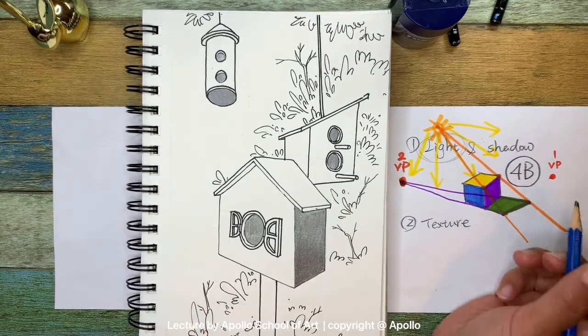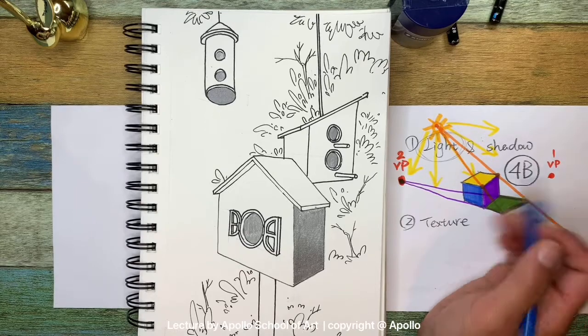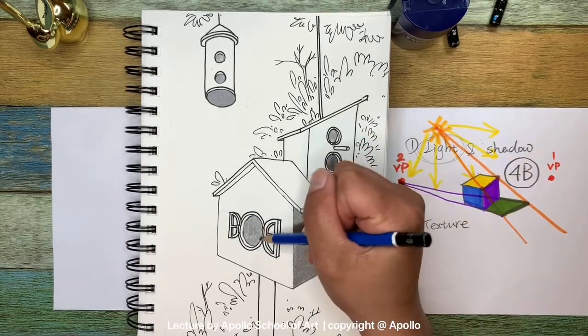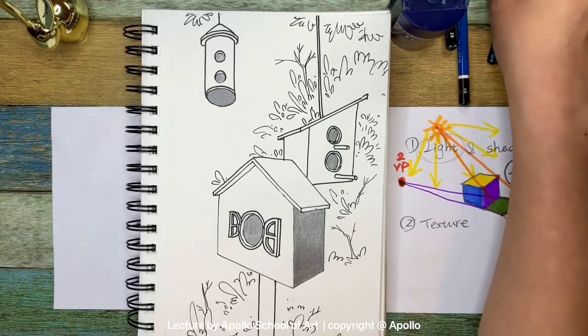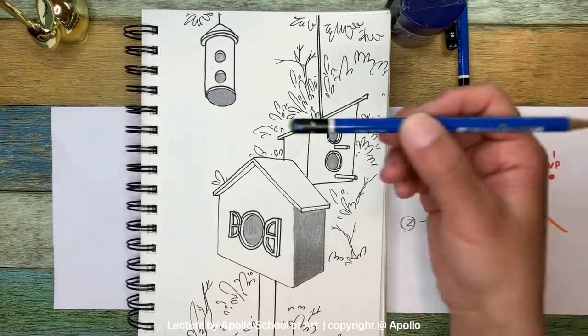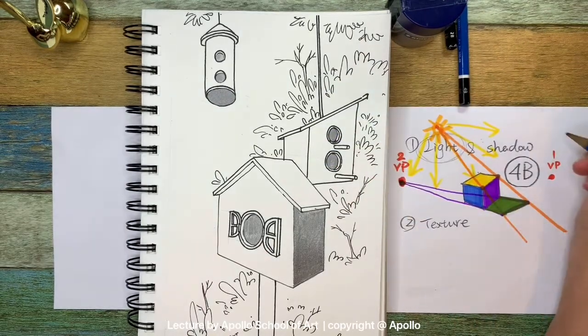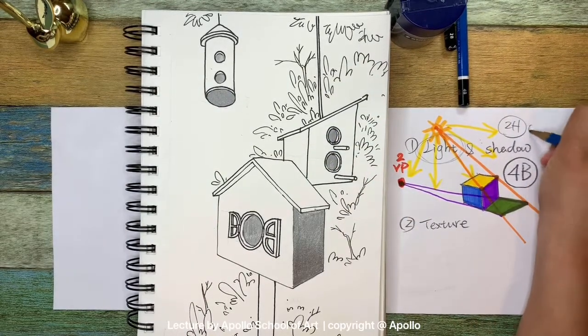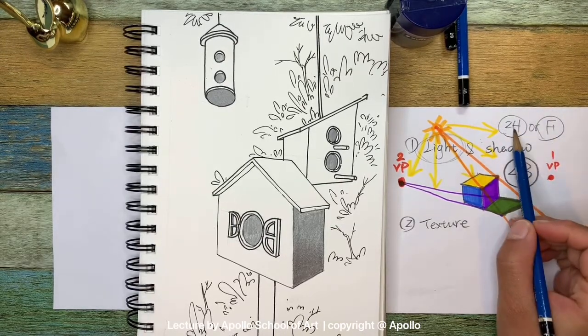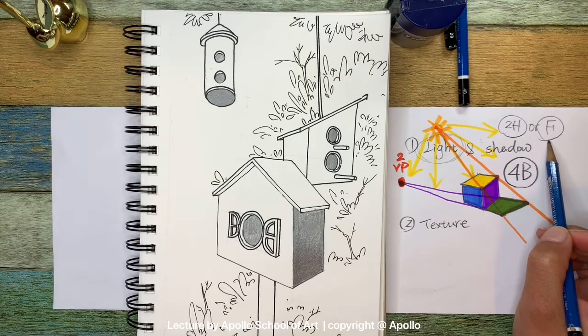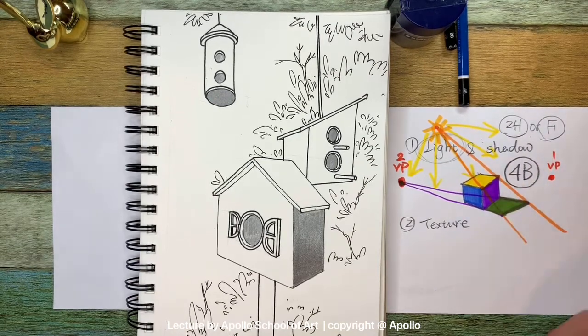Okay, try to color them solid, which means there are no white spots in between. When we're done, I want you to find your 2H or F for your sketch pencil. You don't have to find both of them, just one of them. Now I want you to find the brightest part on the birdhouse.